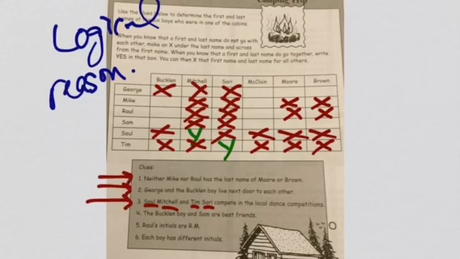So we have gone through together and eliminated clues 1, 2, and 3. So based on what we have left on our board, go ahead and logically reason and eliminate the choices based on clues 4, 5, and 6. Good luck, guys.